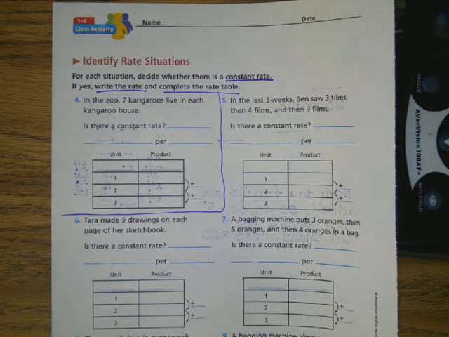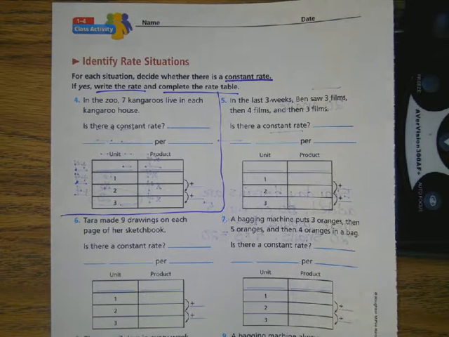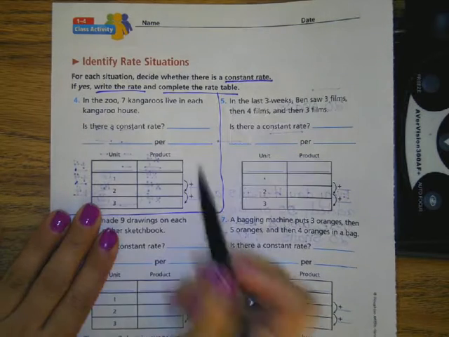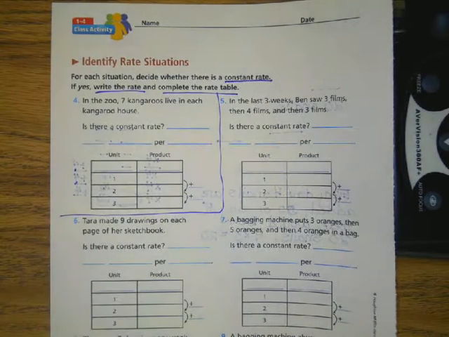Okay, I think you've had some time to start it. Let's stop our conversations real quick and let's go over this one together. Some of us, I think, got it and you're ready to go. And some of us are stuck on a few things. So we're just going to pause and go over number 4. So, first of all, is there a constant rate? Yes or no? Raise your hand. Is there a constant rate? Fran? Yes.